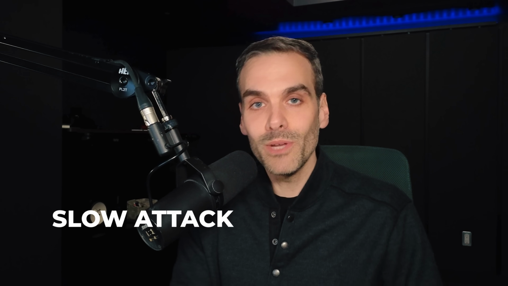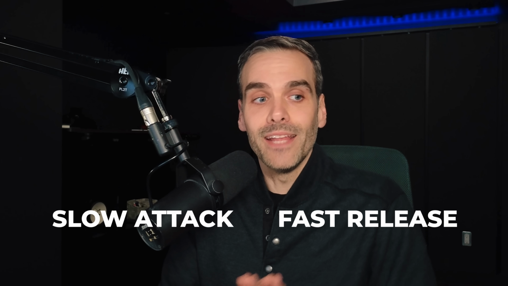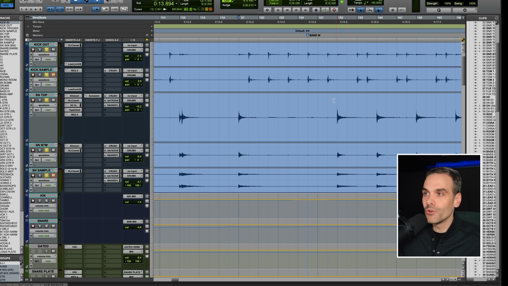So let's start with how to compress the close mics on the drum kit. And the main thing you want to remember here is slow attack, fast release. That slow attack is really the crucial part because you want to allow enough time for the initial hit of the transient to get through the compressor before it fully kicks in and reduces the level, which is going to have the effect of actually emphasizing the transient of the hit. And that's what gives us the extra punch and that attack that we're used to hearing on a modern rock drum mix. So let me show you what I mean here.